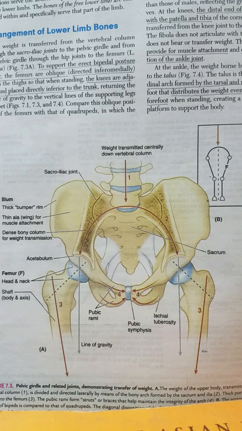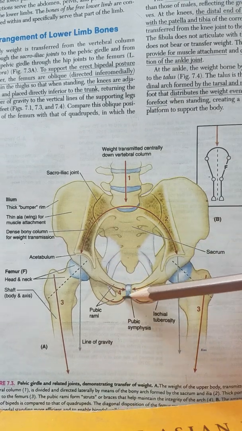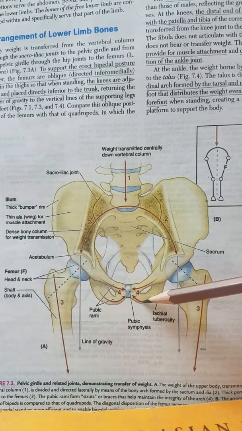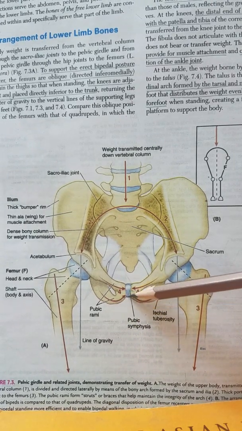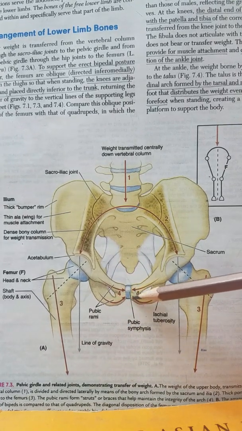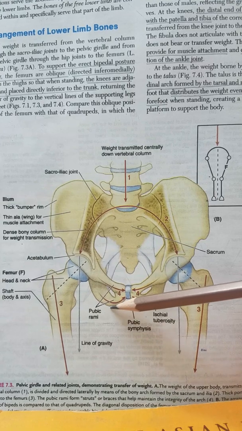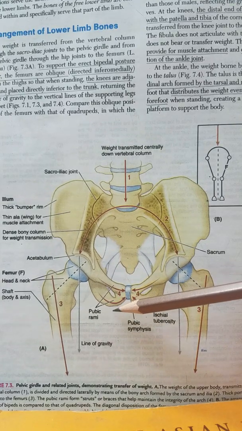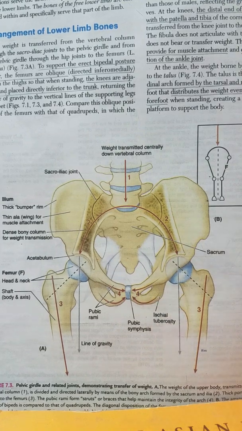And then when it comes to this angle here, this is known as the pubic angle or the pubic arch, right? So this is the angle which is formed between the two ischiopubic rami of the two sides. So this angle is much narrower in a male pelvis and is much wider in a female pelvis.